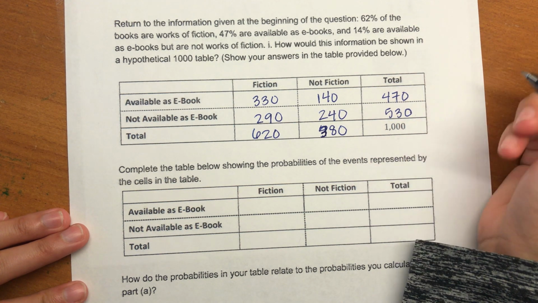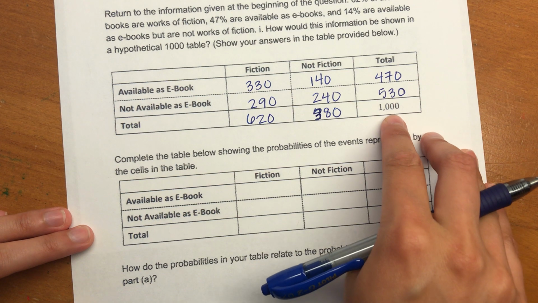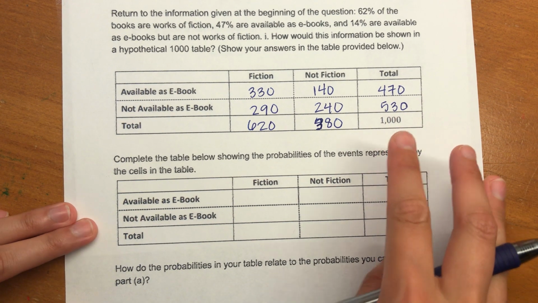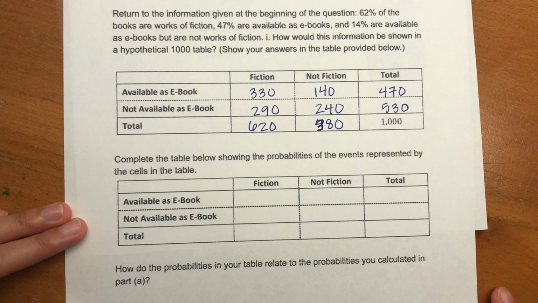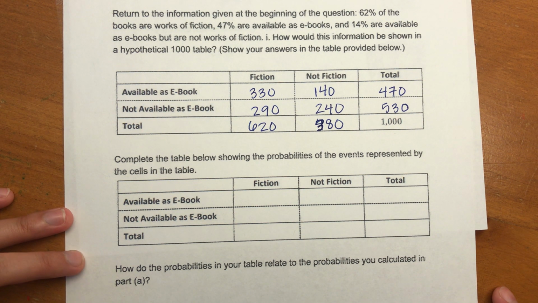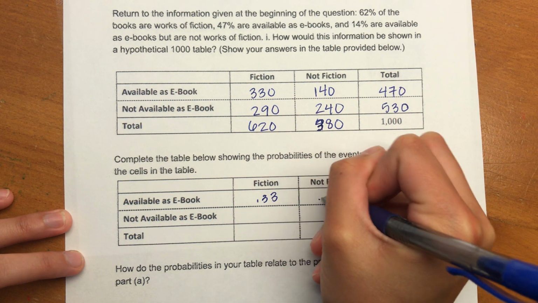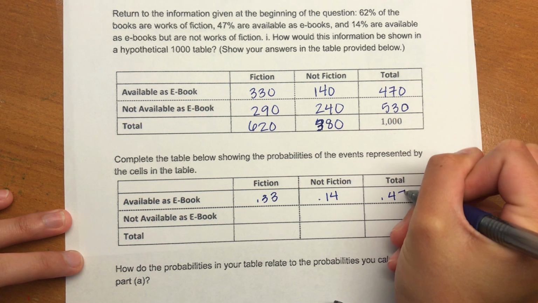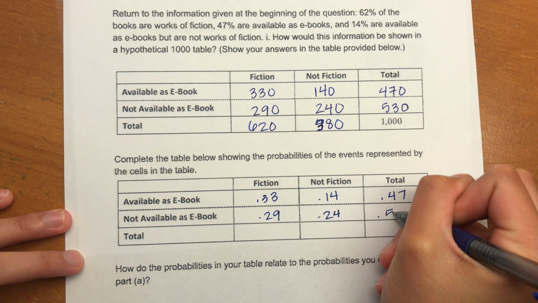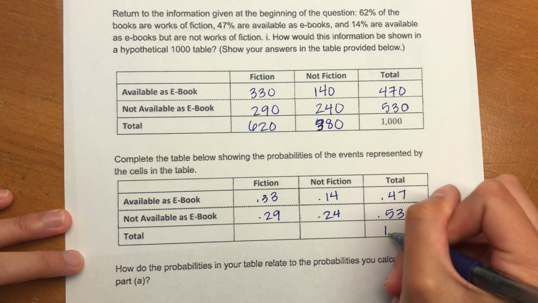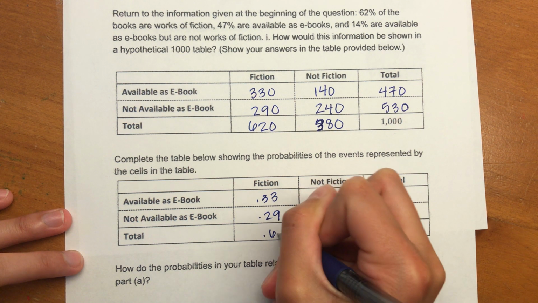Okay? So those are our frequencies of a hypothetical 1,000-way table. And you also know how to make all these probabilities, so go ahead, pause the video, and do that on your own as well. We should be getting 0.33, 0.14, 0.47, 0.29, 0.24, 0.53, 1.0, 0.38, and 0.62.